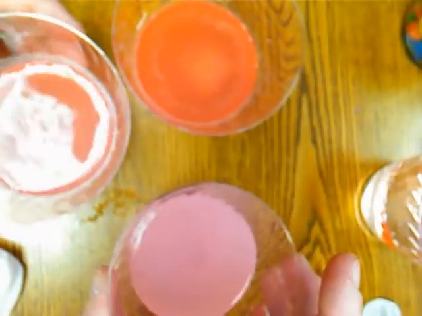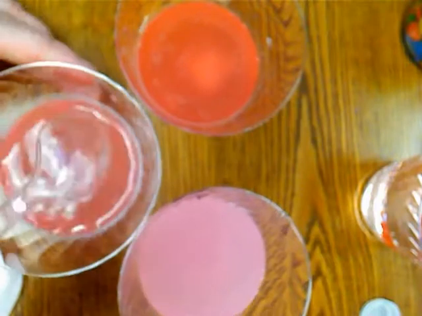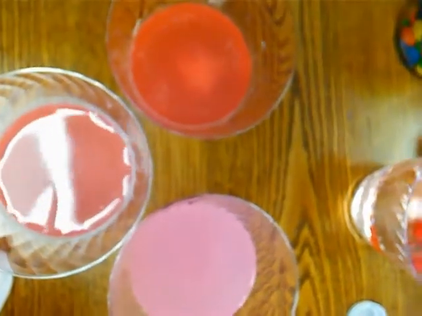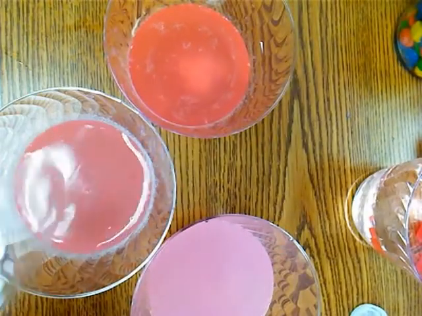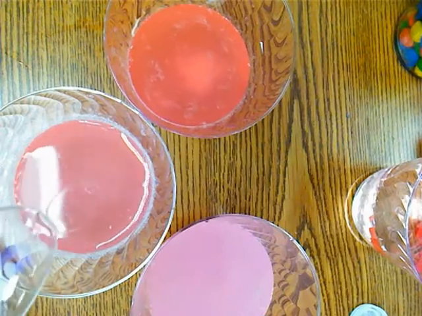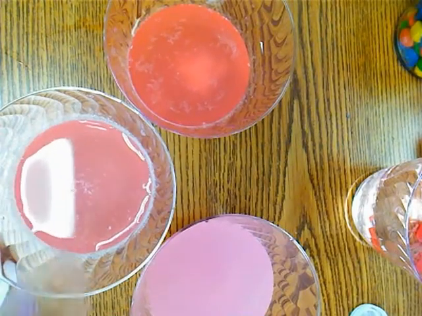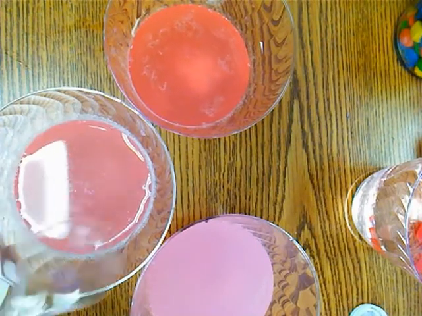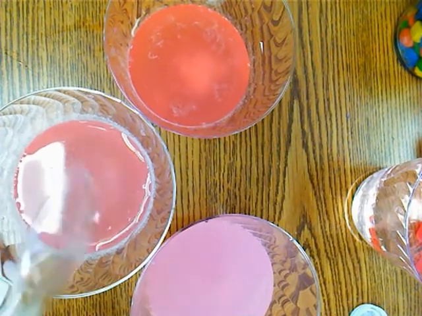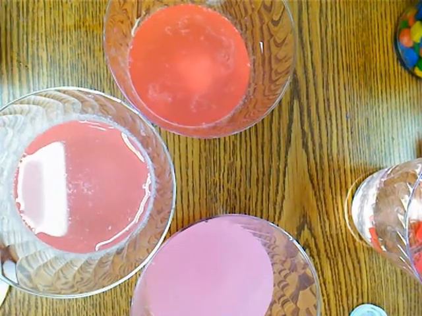So here is the interesting thing. Here is our candy example. Let me zoom that in. This is what the teacher found, and you'll notice you can see like a film on the top, and you can see it around the sides.